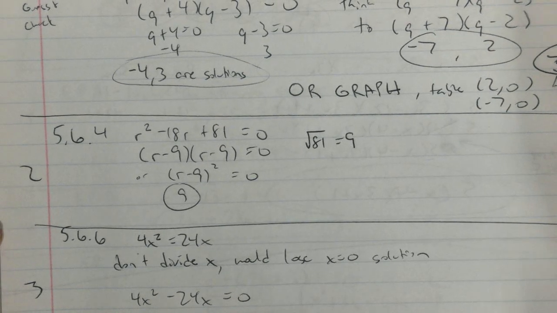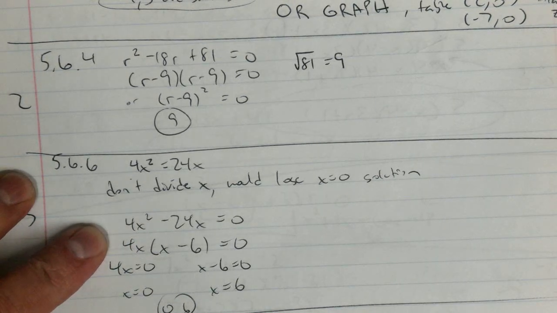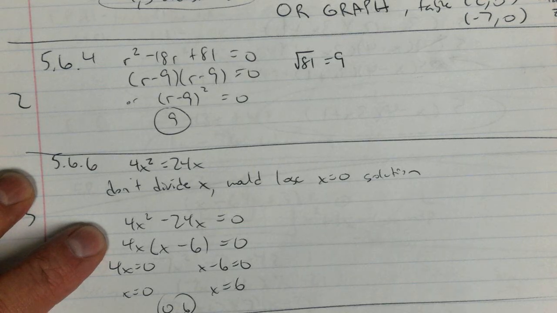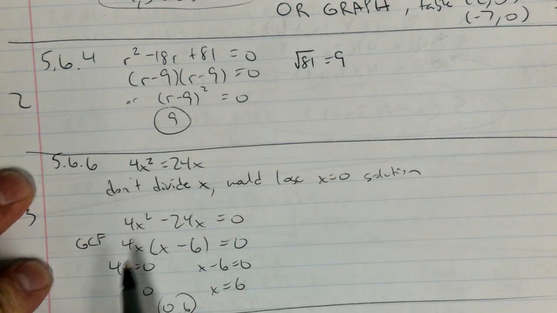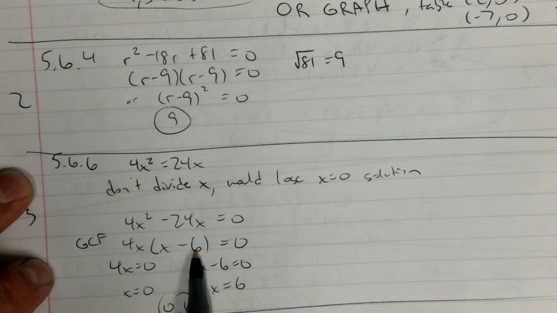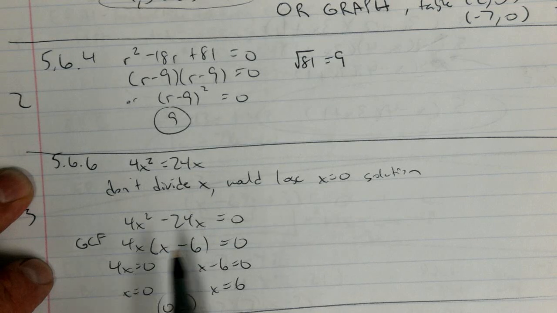So what you really need to do is subtract so you get them on the same side. 4x squared minus 24x equals 0, and then factor out your GCF, which would be 4x, and so then you're left with x minus 6. So 4x times x is 4x squared, 4x times negative 6 is negative 24x.